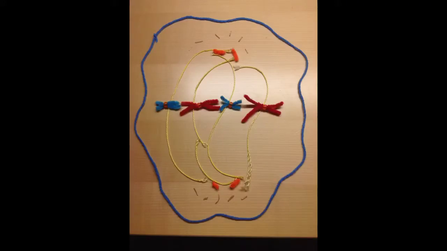This is metaphase. The chromosomes line up across the center of the cell. Each chromosome attaches to a spindle fiber at its centromere.